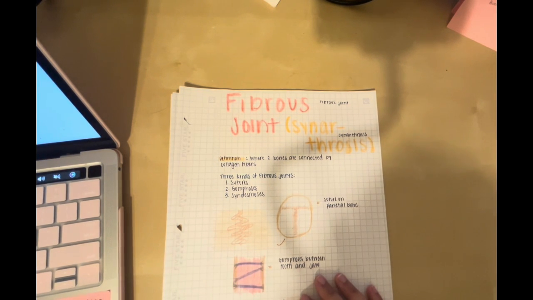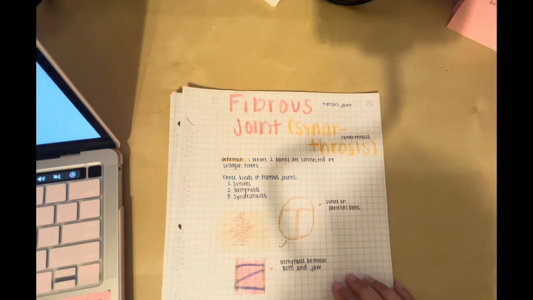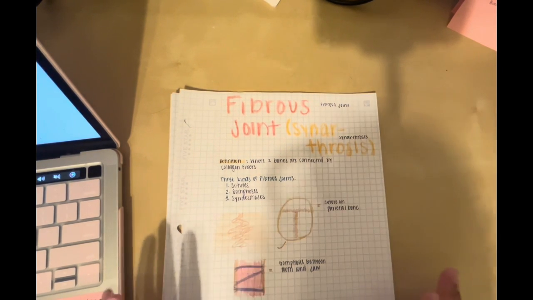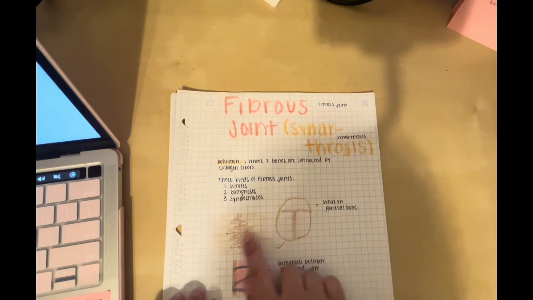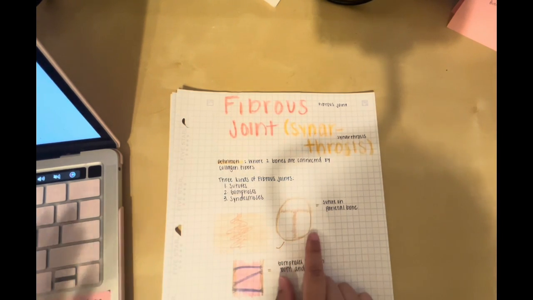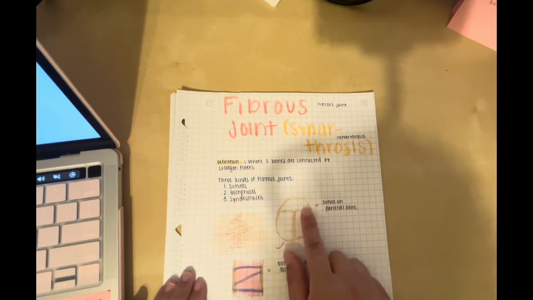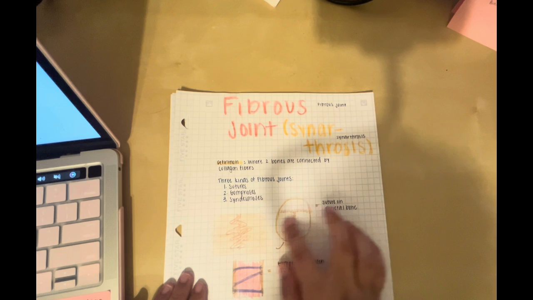So in our textbook, there were 3 examples, one example of each of these. The sutures of the skull are immobile or slightly mobile joints that closely bind the bones of the skull to each other. Here I basically took the picture from the textbook and just drew it out. This is the skull and then the suture which connects the bones of the skull together.